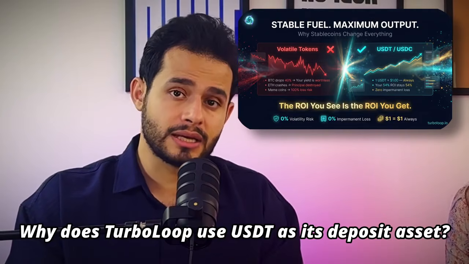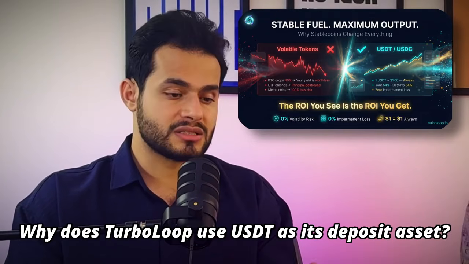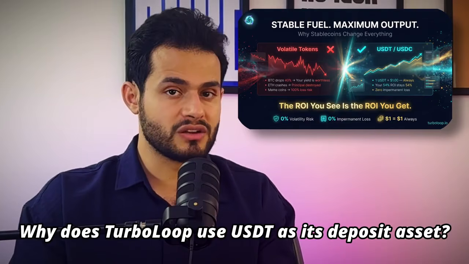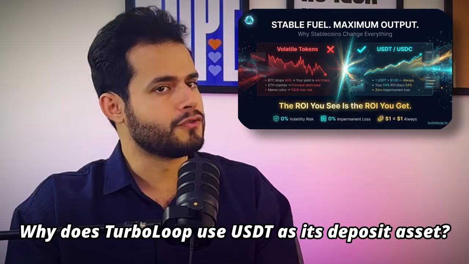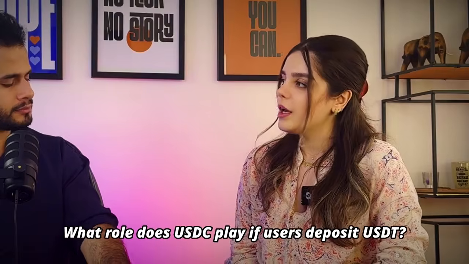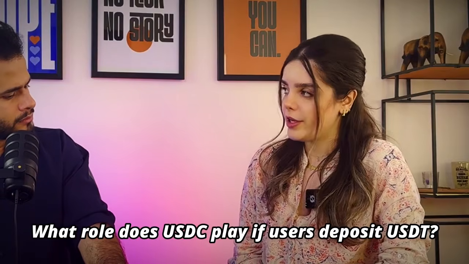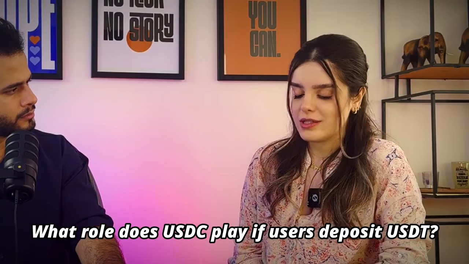This is something really big, and we should be really careful about this because this is a blessing for every single one of us. TurboLoop has kept every single one of us far away from fluctuations. And what role does USDC play if users deposit USDT?